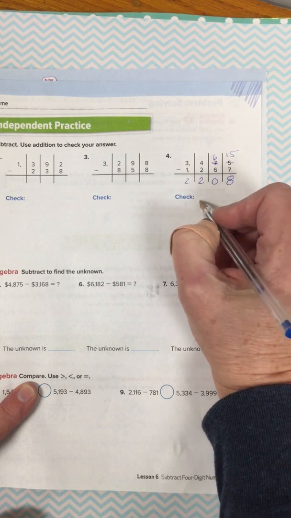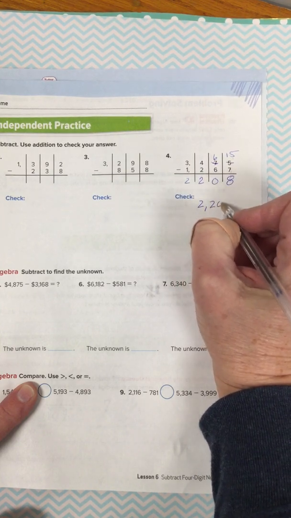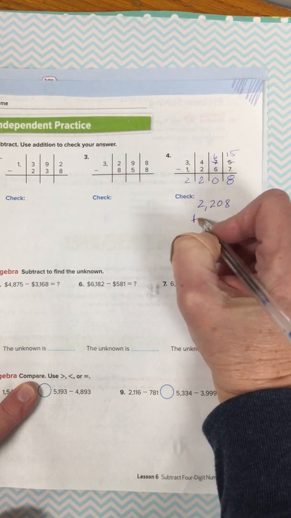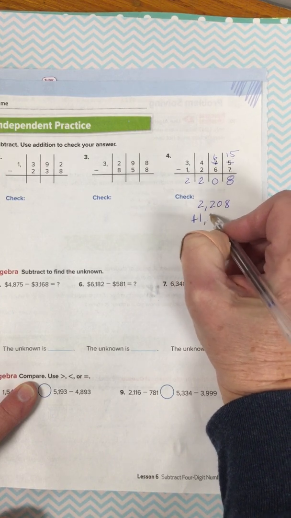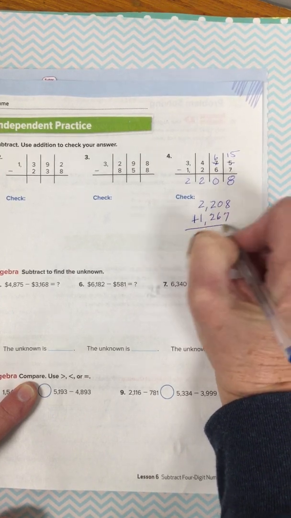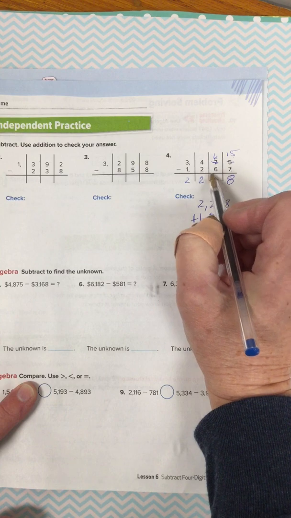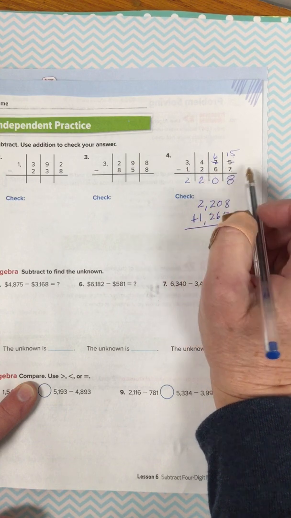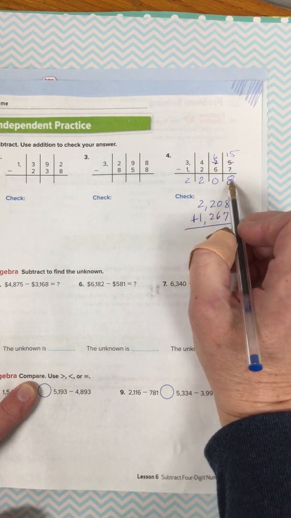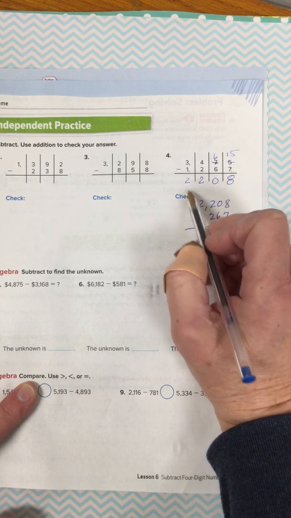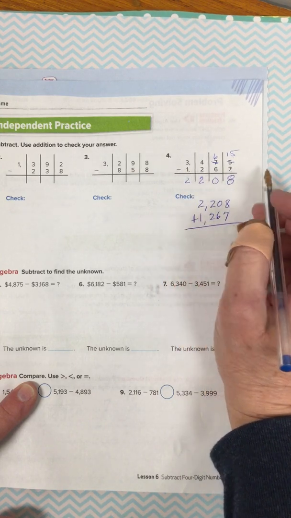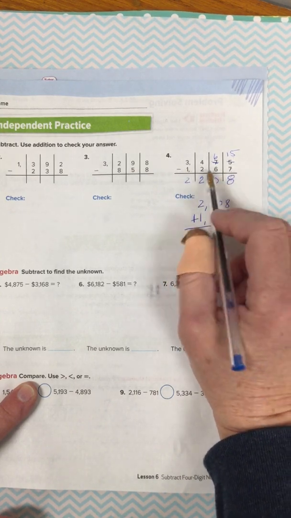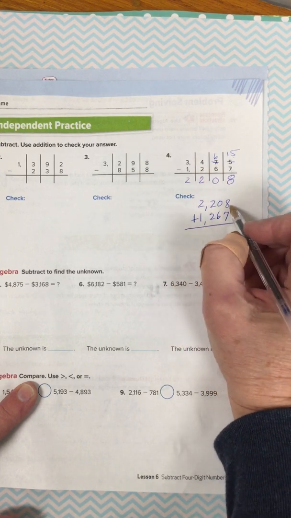So now we check it. 2,208 plus 1,267. And again, where did I get that number? Well, it's right there. I had subtracted it out. So I take the number I believe is my answer, and I add back the number that was subtracted. And we should end up with this first number. Let's see if we do.